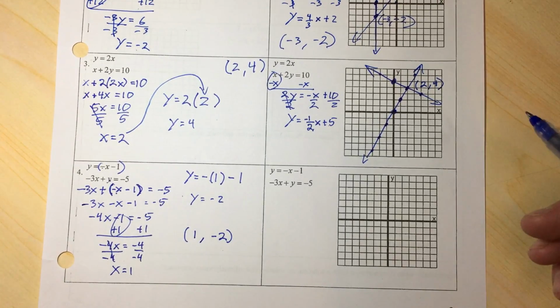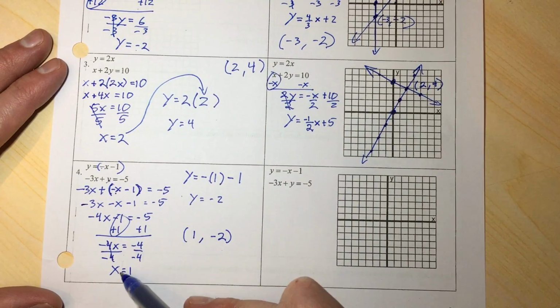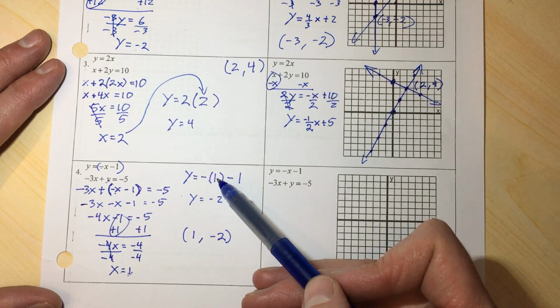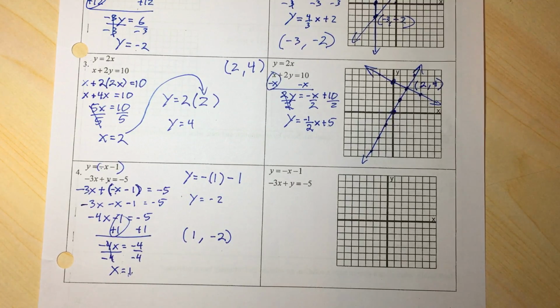Okay, so really, the name of the game on substitution is you substitute in once, you find one of them, you substitute that number that you found again, and then you find the second one. And so sometimes you'll be finding the x first, and sometimes you'll be finding the y first.